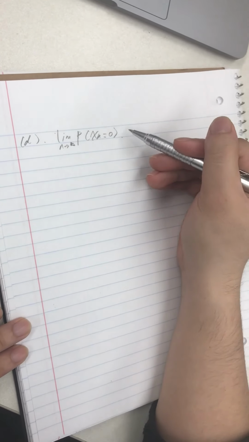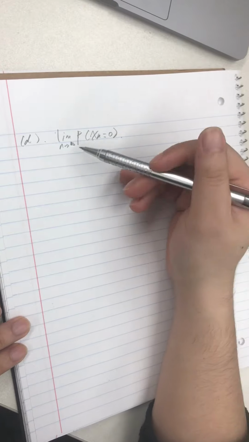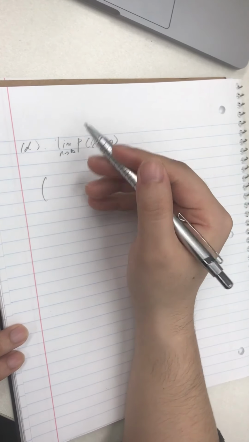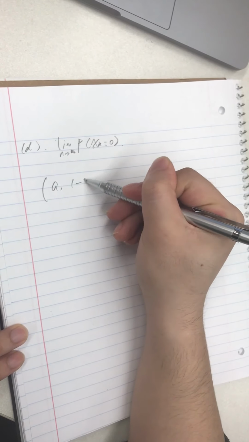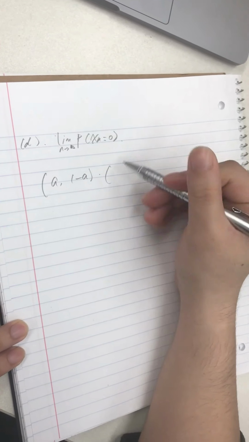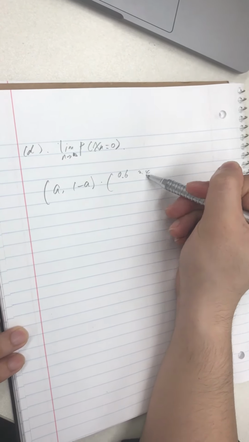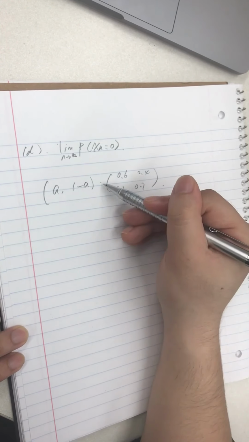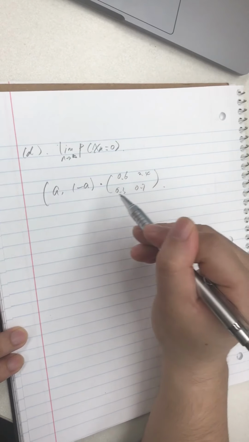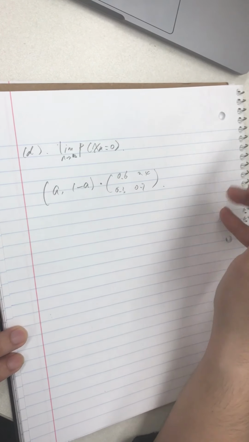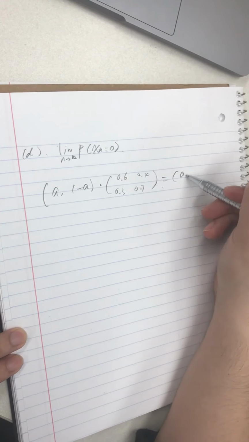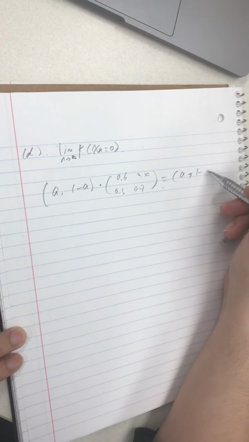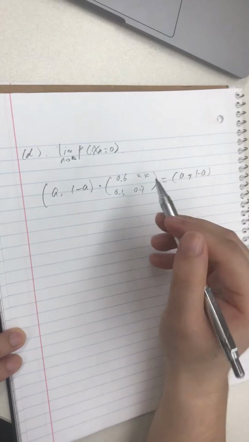For this question, think about what happens when n goes to infinity. For example, take a and 1 minus a times the matrix 0.6, 0.4, 0.3, 0.7. When this goes to the next step, it will still equal itself, since it goes to infinity. So find the limit of that.